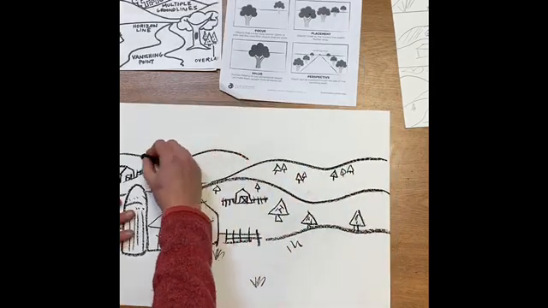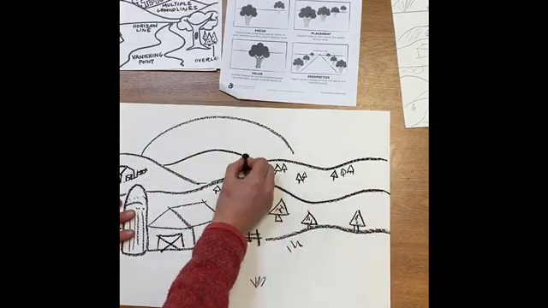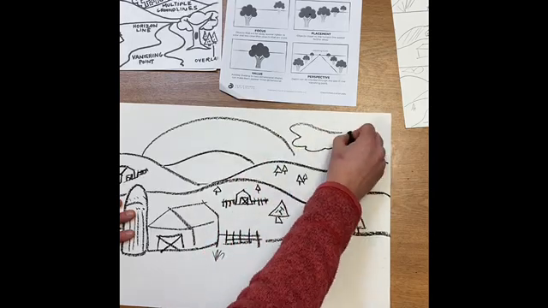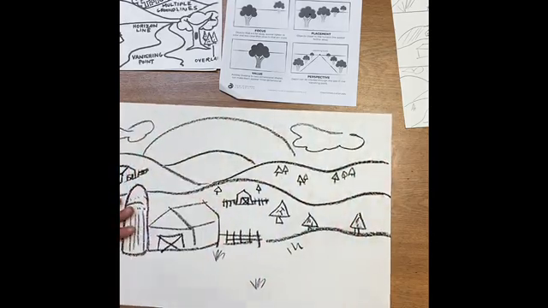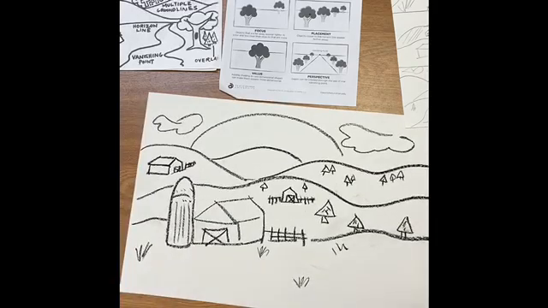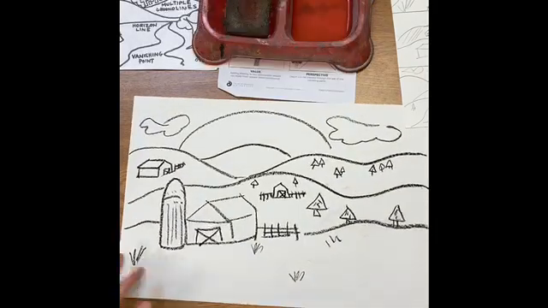And I think I'll make sort of like a sunset happening in the background, so I'm just outlining the sun and a few clouds. Now this is just the basics of my art. I'm gonna add a lot more detail when I get to paint. I'm gonna show you a few painting techniques to get you started on your piece.